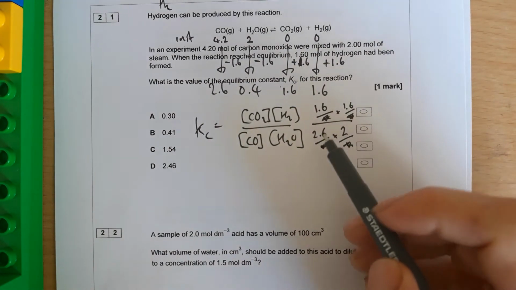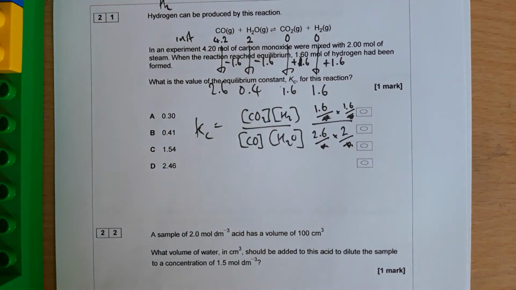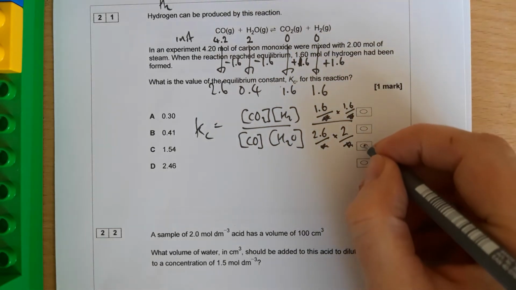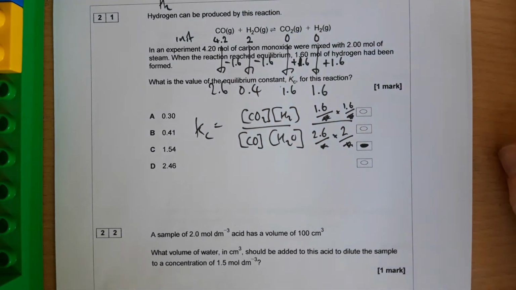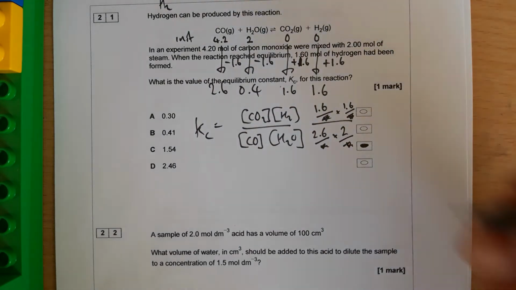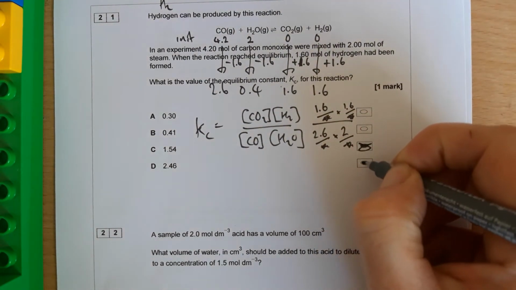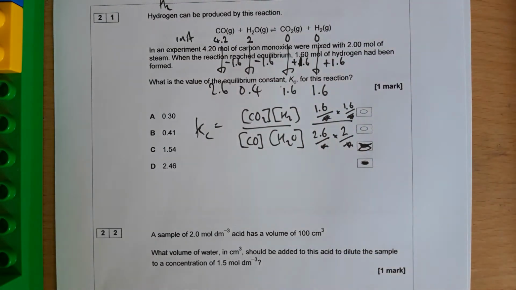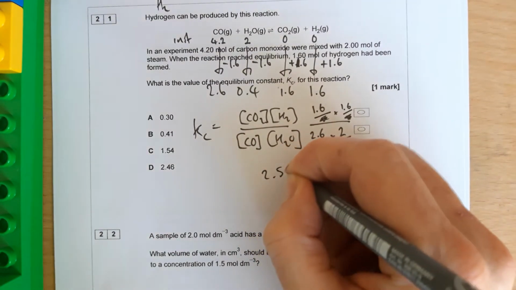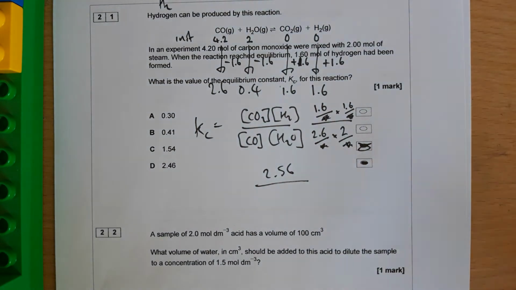Anyway, so it's 1.6 squared divided by that, divided by that. I'm just going to look on the answers here because I can't bother getting my calculator out. C, 1.54. No. D, 2.46. I'm going to try and do it on the calculator now, to make sure I do get that value. So 1.6 times 1.6 equals 2.56 on the top, divided by 2.6 times 2, which is 5.2.